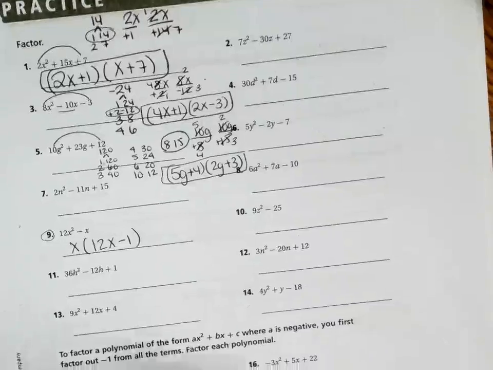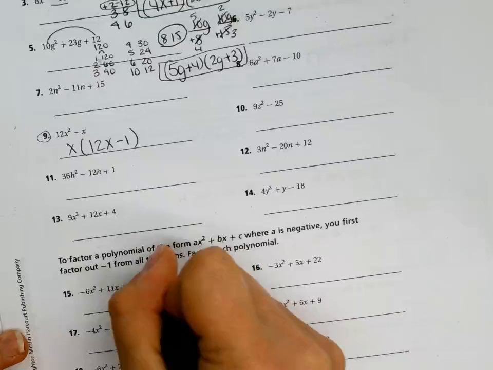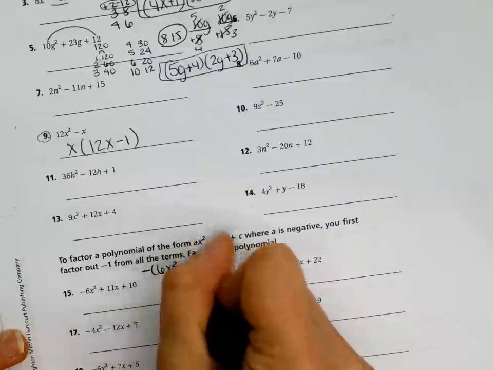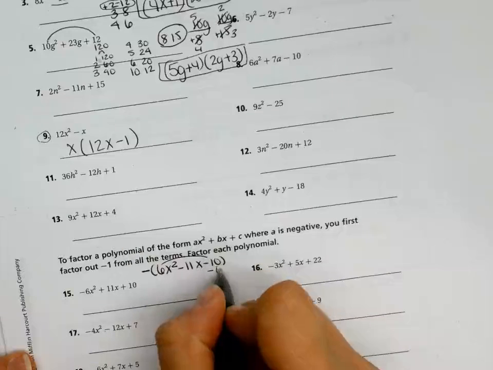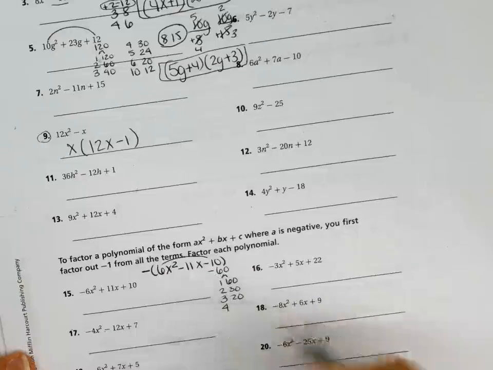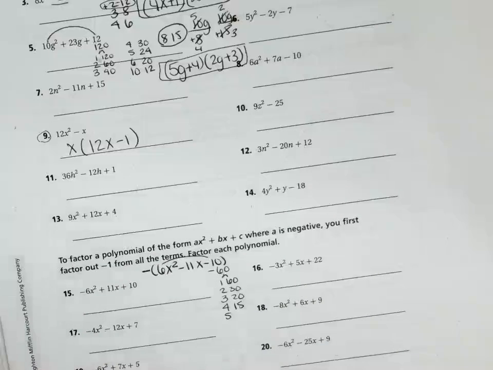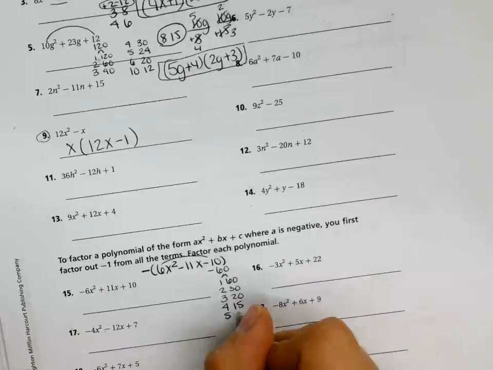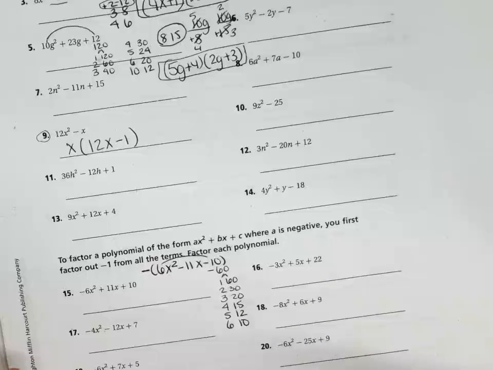If you have a negative leading coefficient, the first thing you need to do is factor out the negatives. So you'd rearrange it to negative 6x squared minus 11x minus 10. Okay, so take out that negative first. First times third, negative 60. 1 and 60, 2 and 30, 3 and 20, 4 and 15, 5 and 12, 6 and 10, 7 and 8 and 9 don't work, right? What multiplies to first times third and adds to the middle term?